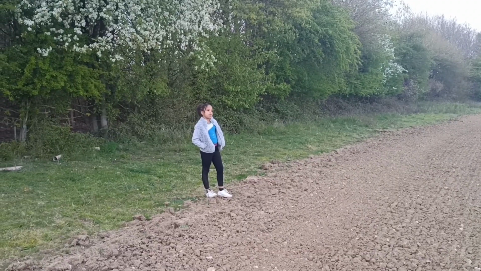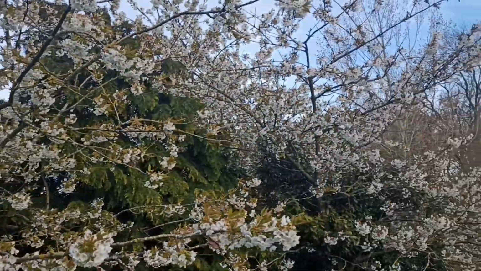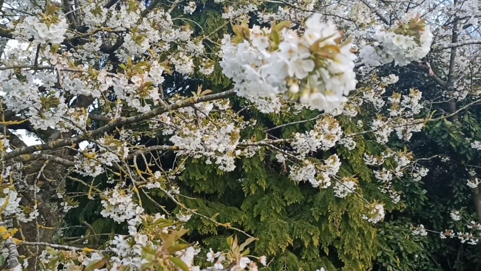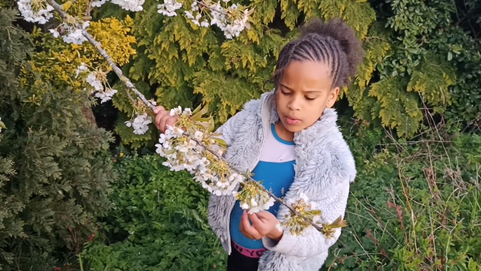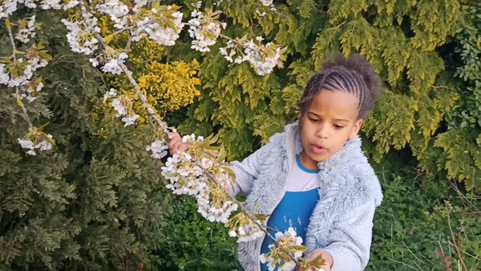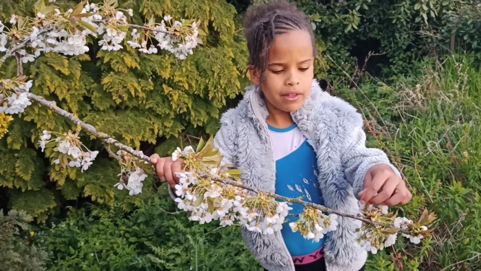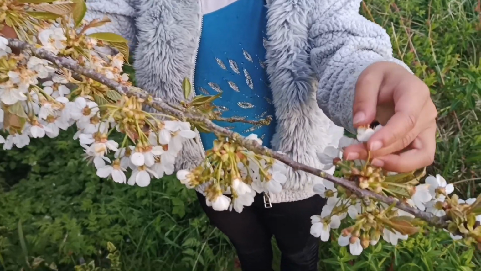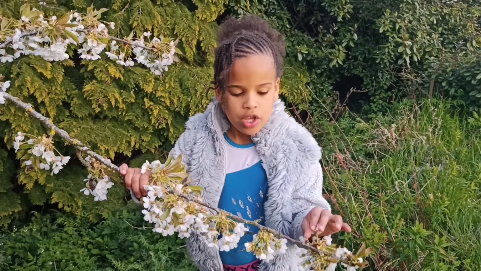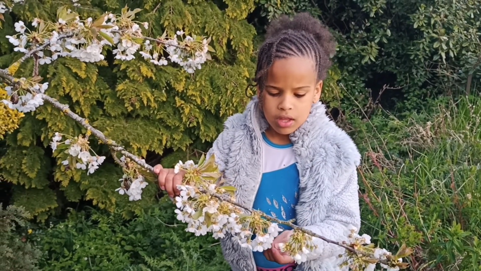I'm now going to show you the cherry tree, how they have blossomed. Look at how these cherry trees have blossomed with their flowers. Hopefully we're going to be eating these cherries. All of these flowers are soon going to go, and then they're going to leave these little bits, the bits that the pollen goes on. The flower will turn into cherries, and then we can hopefully harvest them in the summertime.